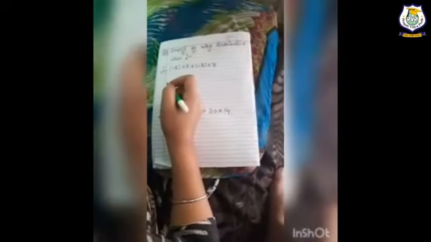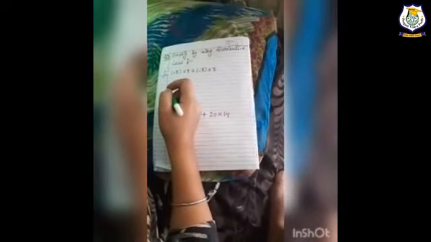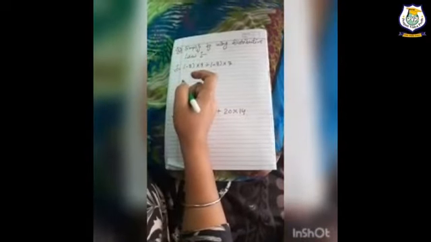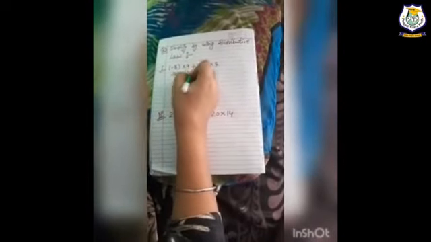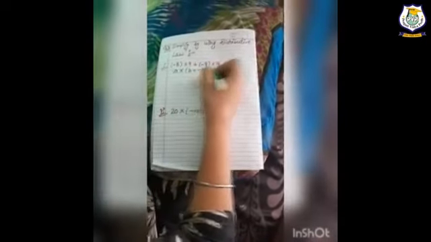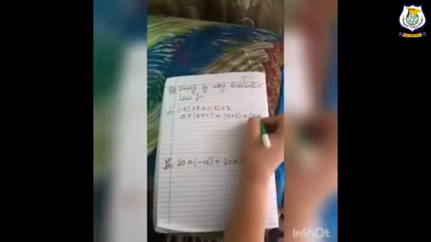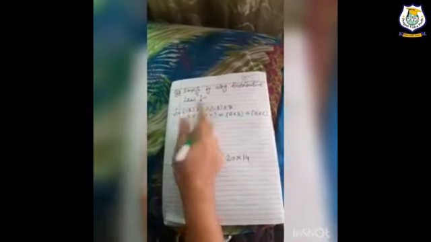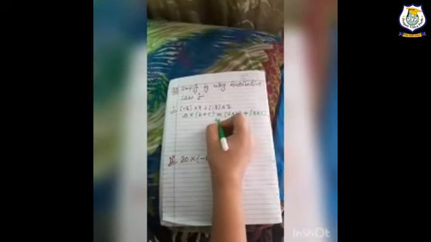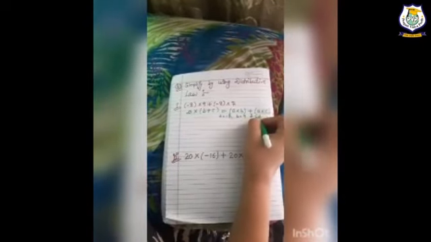Come to the third question. Simplify by using distributive law. Students, as you know, the distributive law says a into (b plus c) is equal to a into b plus a into c. Here in this question, a is minus 8, b is 9 and c is 7.